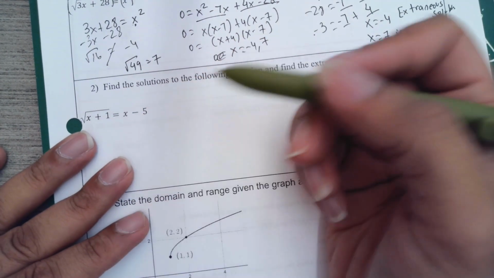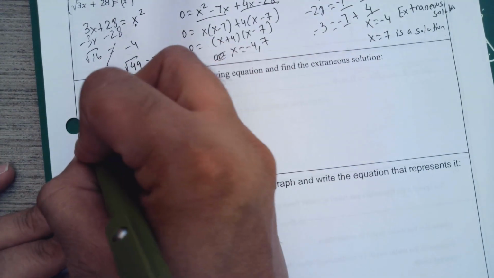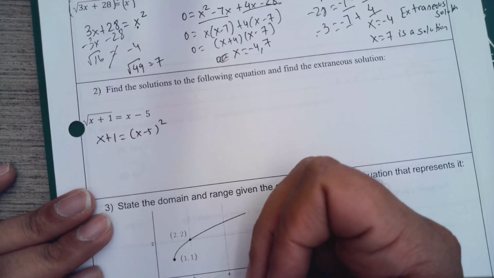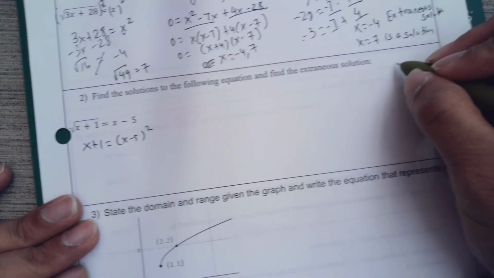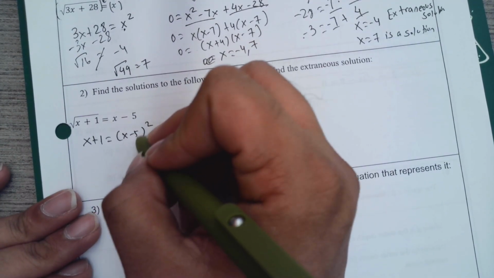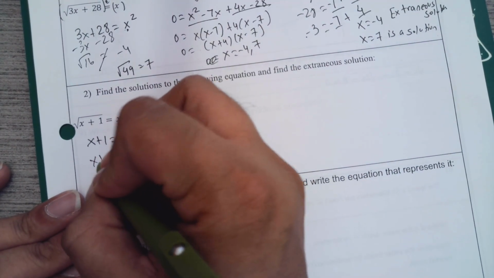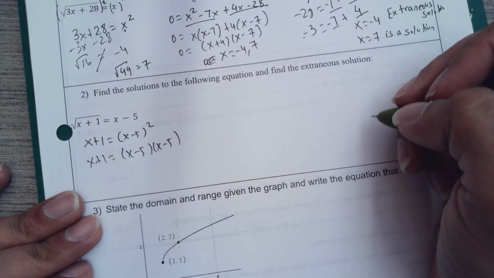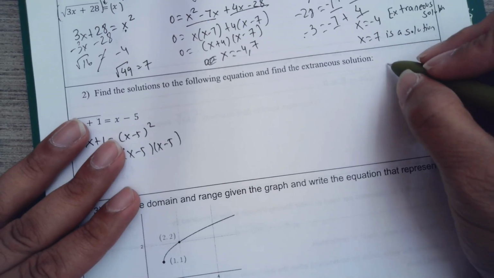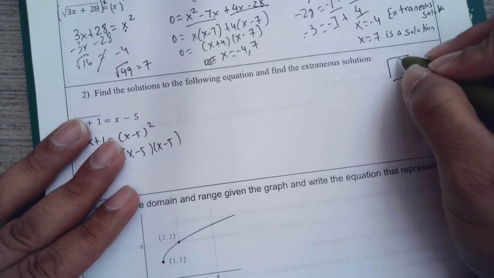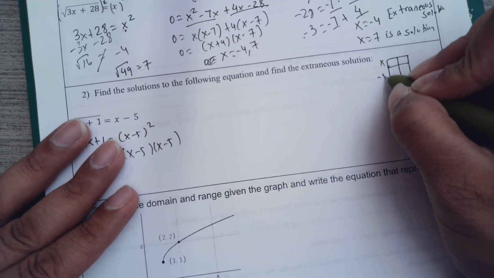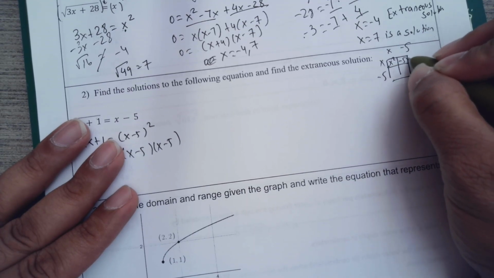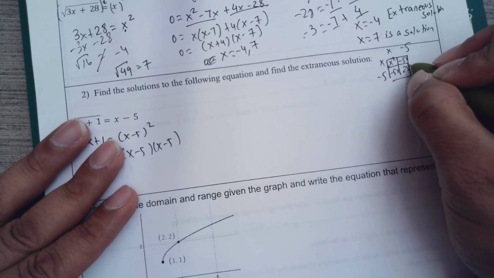Same thing here. You get a radical first, you isolate the radical, square both sides, you get x plus 1 equals x minus 5 squared. Now here I would use the box method. So I'm squaring x minus 5, which basically just means x plus 1 equals x minus 5 times x minus 5. When I'm squaring a binomial like that, I just create a square box, write x minus 5, x minus 5, x times x is x squared, negative 5x, negative 5x, 25, positive.